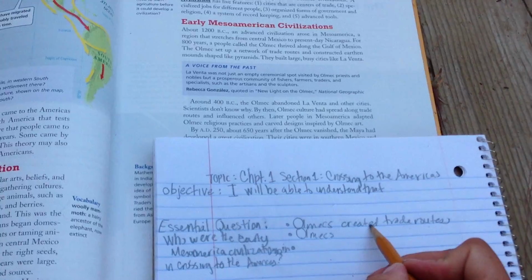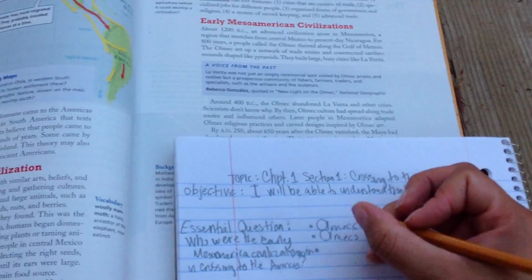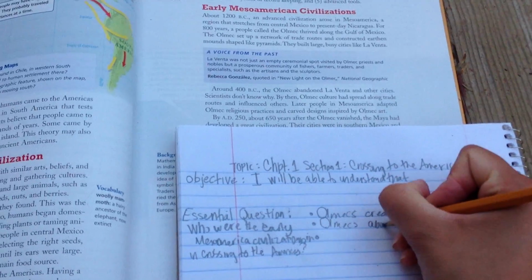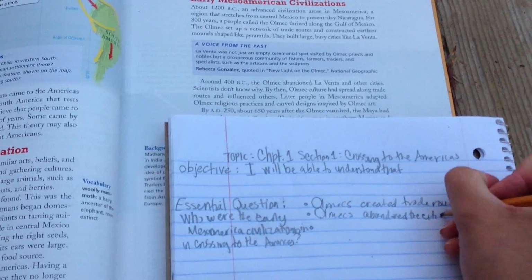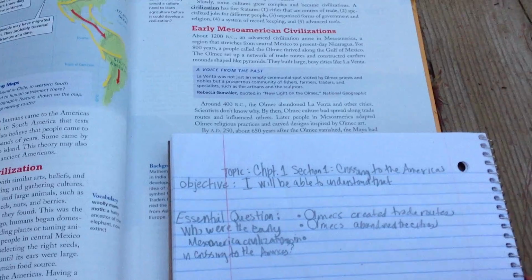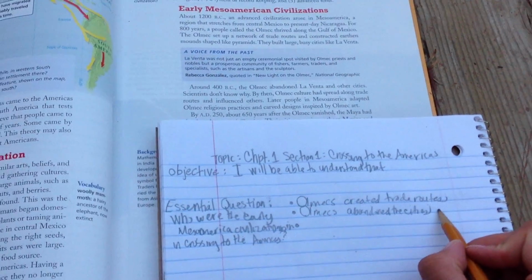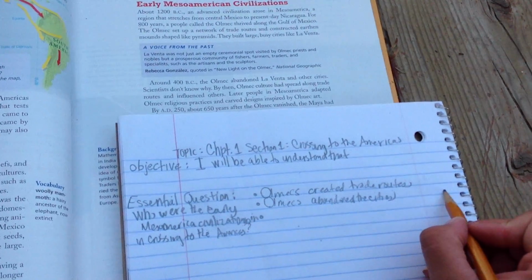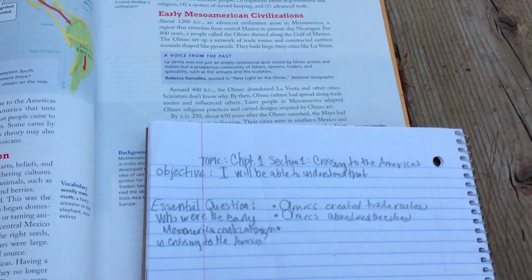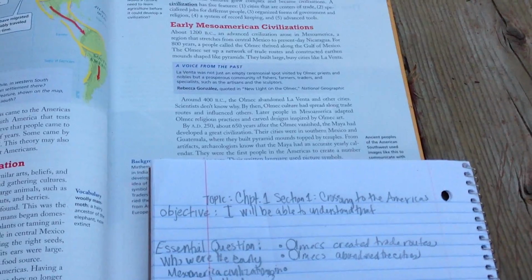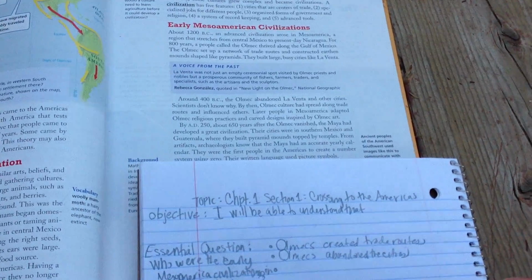Because here in the first one, they created them, now they abandoned them. The Olmecs abandoned the cities. You can also add in there, but before they left, they influenced others through art. Congratulations, you're on your way to the third paragraph.